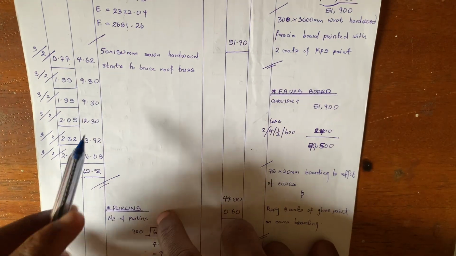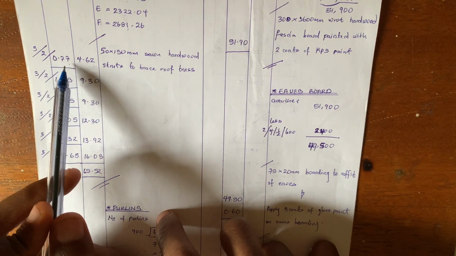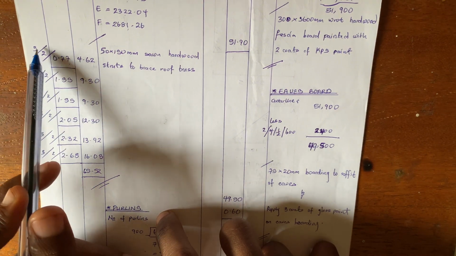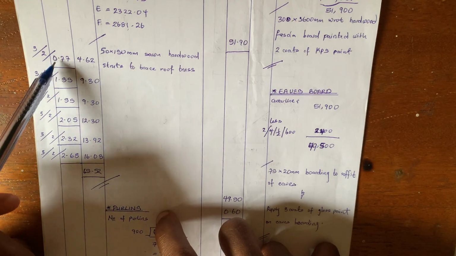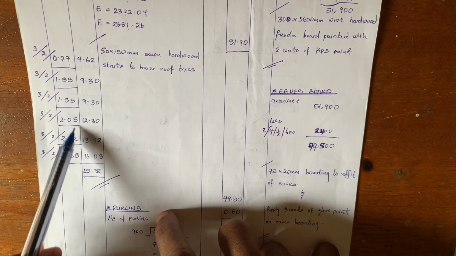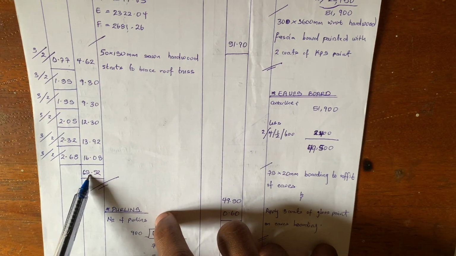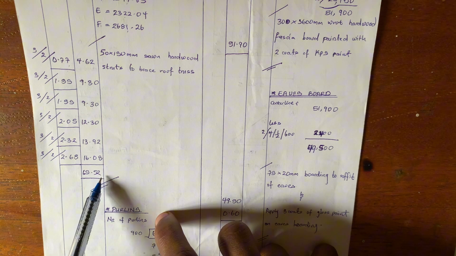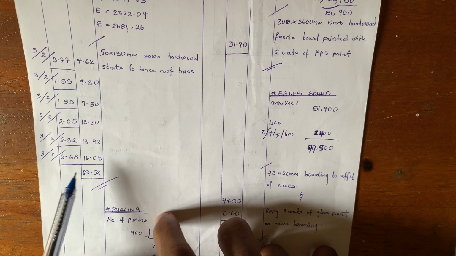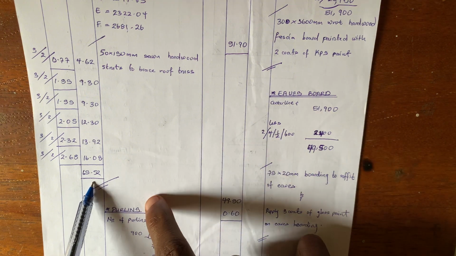Now after doing this, you get the value of what you've done here. That 0.77 times 2 times 3 will give you this. So when you do it for everything here, these are the values. You write it in your squaring column. Then you sum everything together, which will give you 65.52. So this is the total amount of 50 by 150 hardwood you are going to be using for your struts.